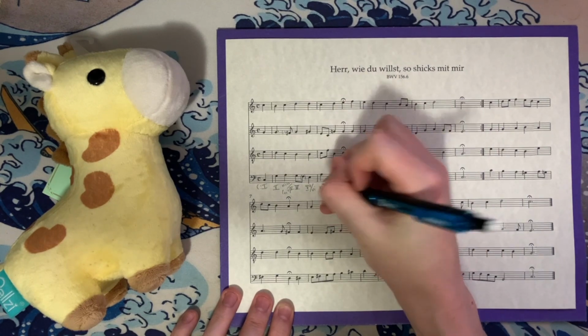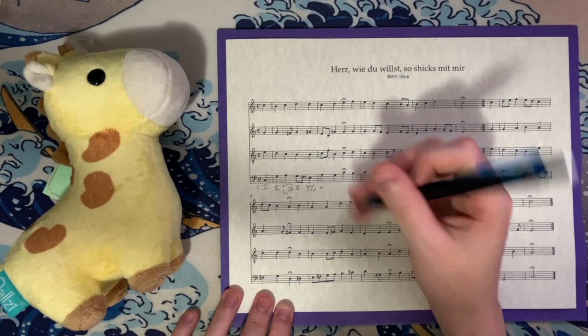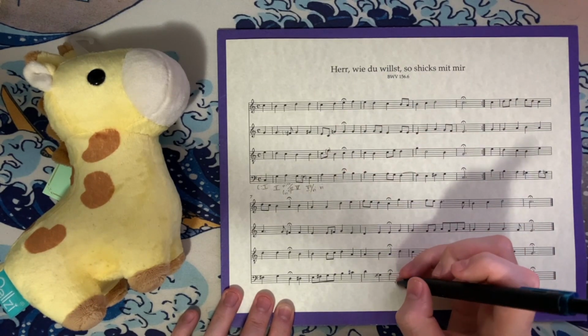That's our 6 chord, which is 6. Yes, that's very redundant of me. This F is a non-chord tone. The C is a chord tone, so we don't need to mark it.